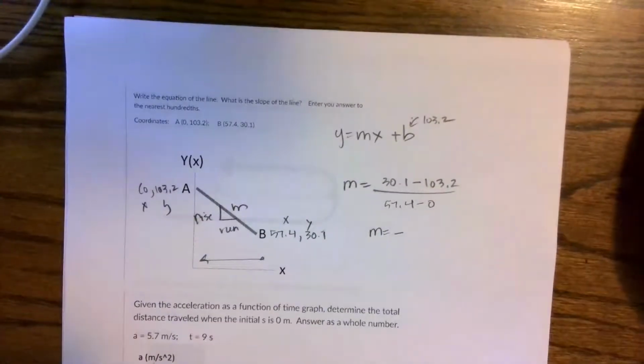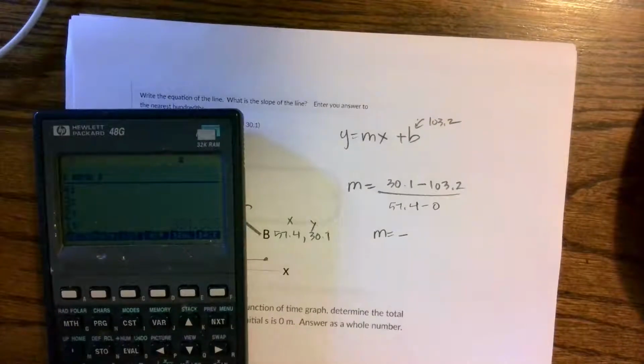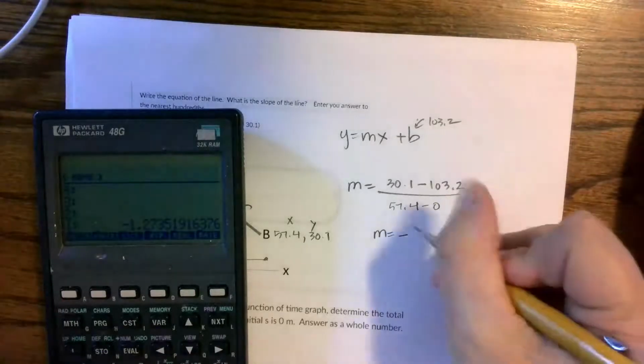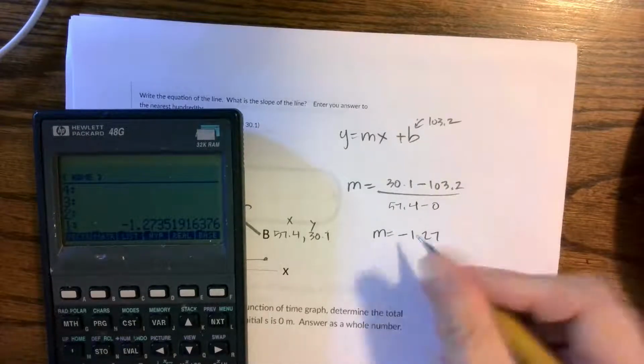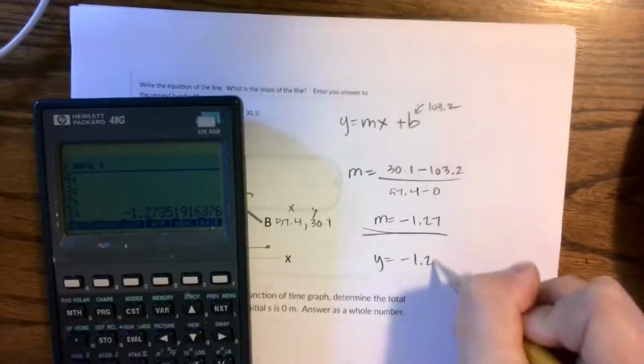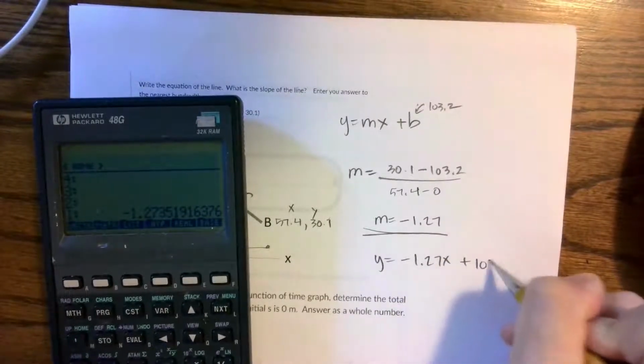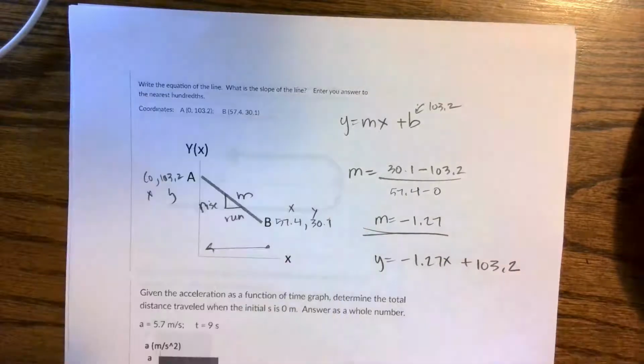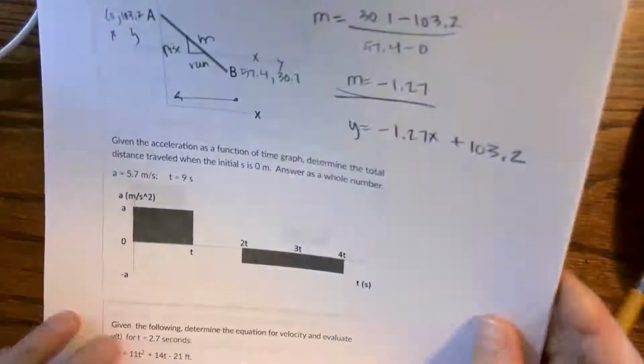So I get negative 73.1 divided by 57.4, which is negative 1.27. So that would be the answer I enter, minus 1.27x plus 103.2.